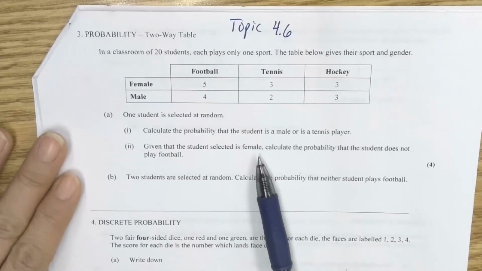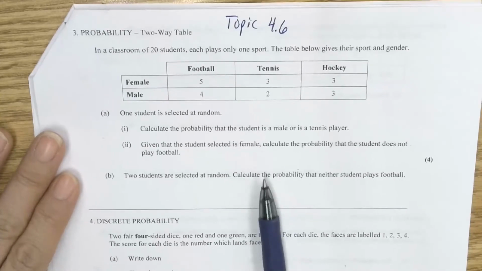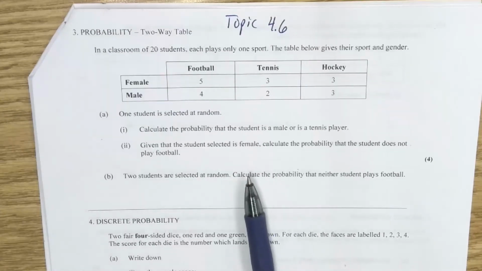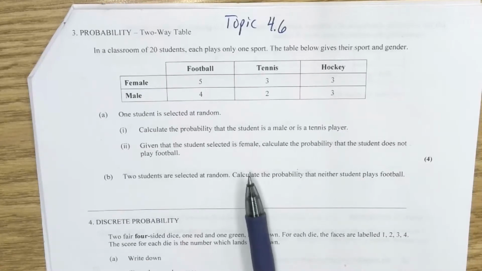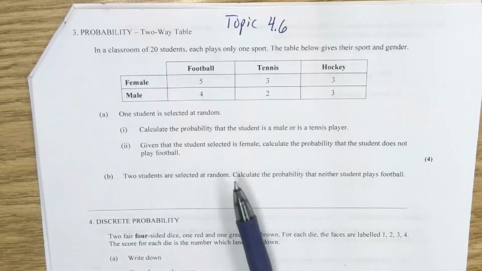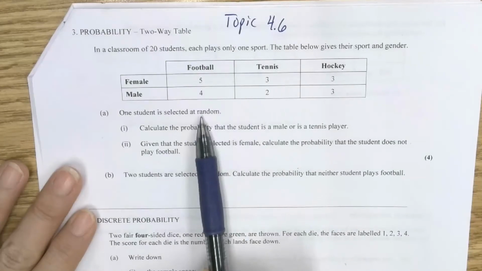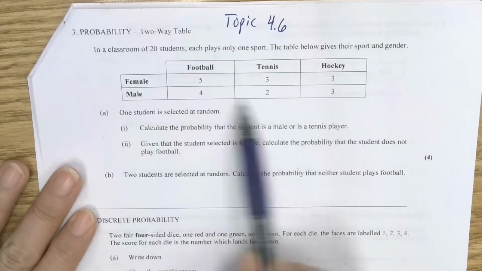So we have a classroom of 20 students. Each plays only one sport. The table below gives their sport and gender. Anytime I'm working with a two-way table, the first thing I do is I tally up each of my columns and each of my rows.